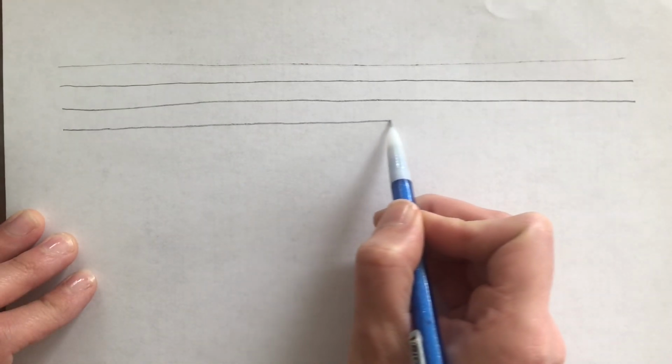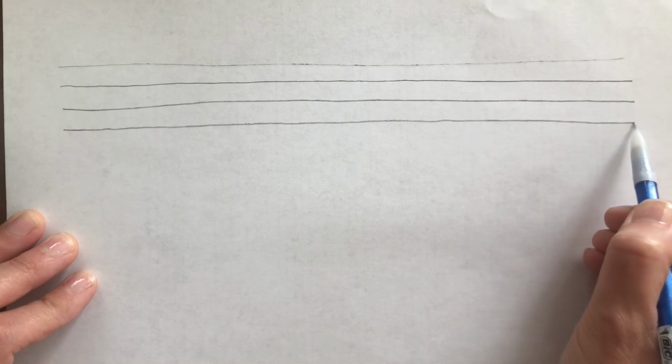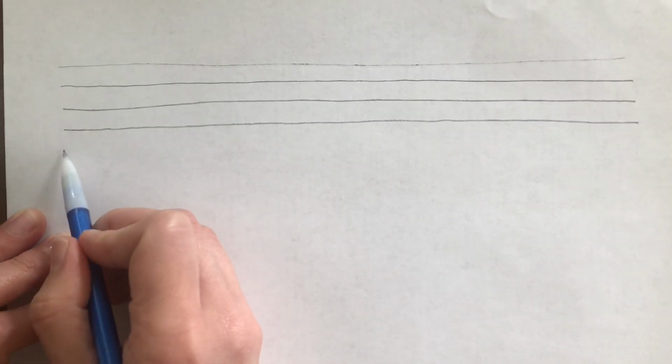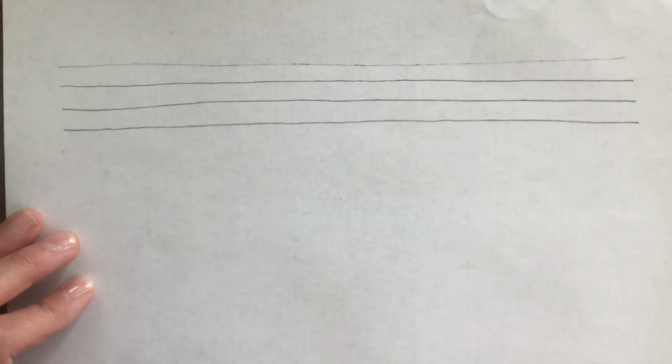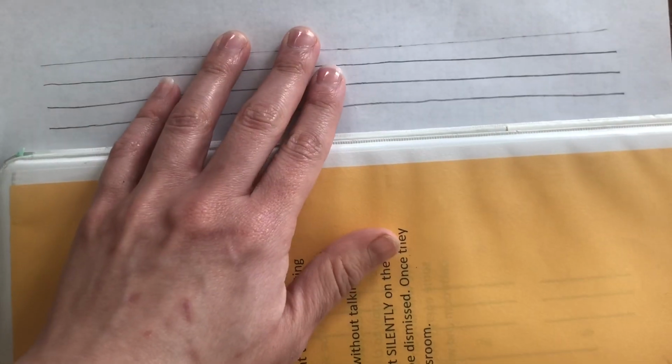And if you have trouble drawing straight lines, you can always get a ruler or maybe a book like this and just draw right along the edge there.